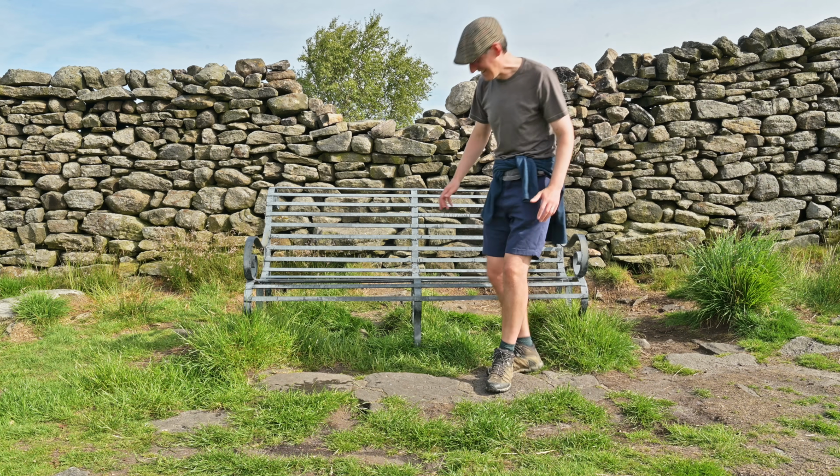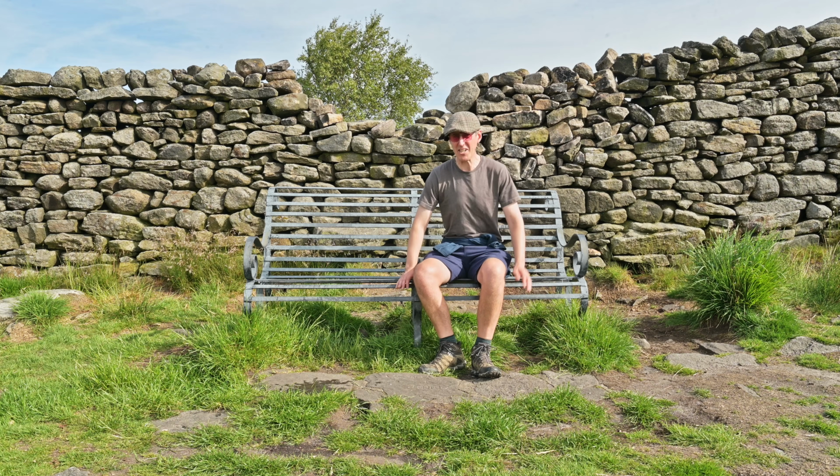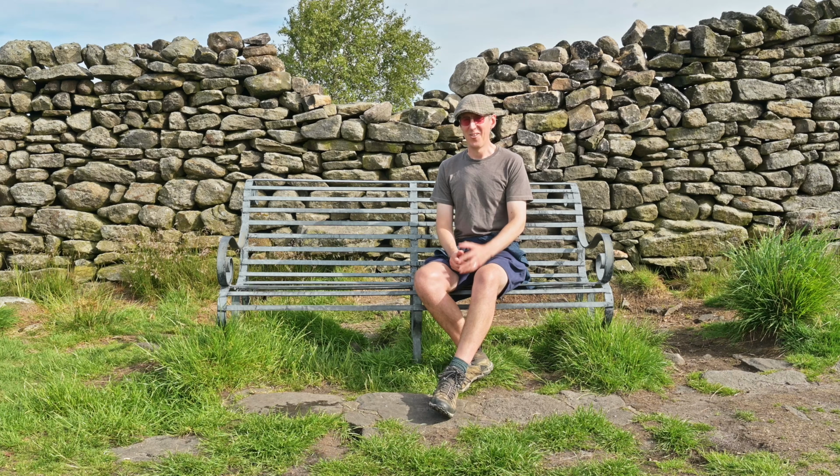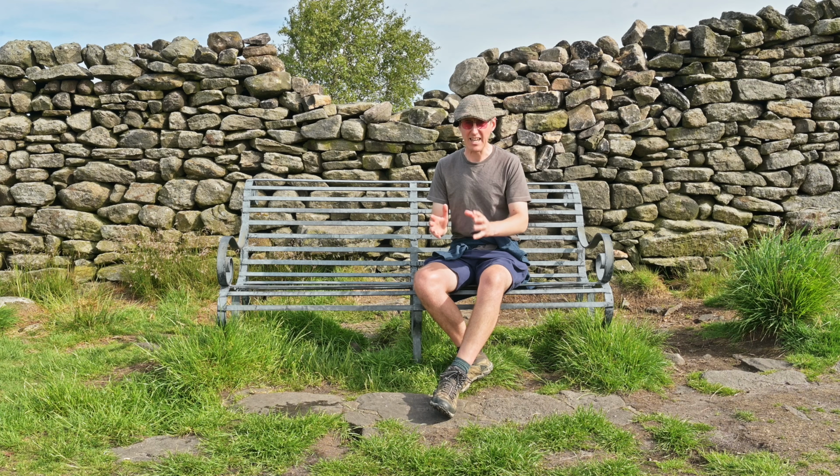I always like to find a nice bench, and it's probably good that we're sitting down at this point because things are going to get a little bit technical just for a moment, but I think it's really important that we cover this stuff. First of all, contrary to common belief, the narrower you set your aperture, the more likely things are going to get a little bit softer.